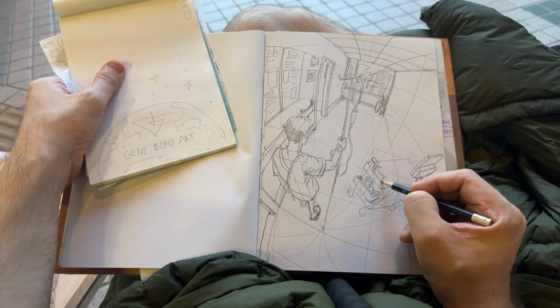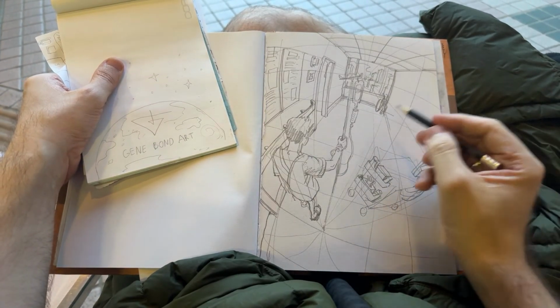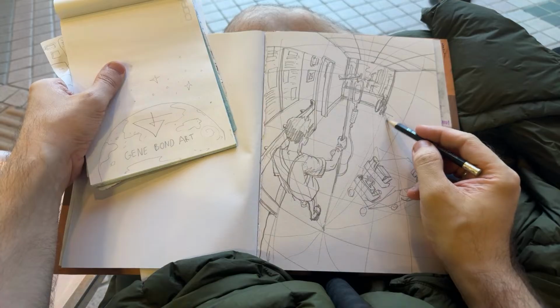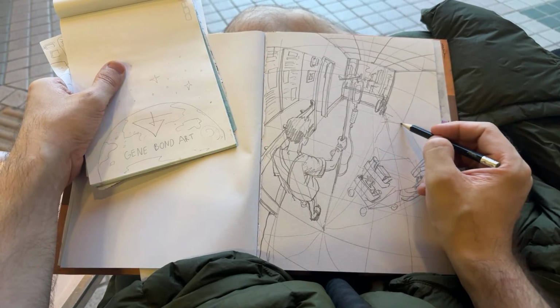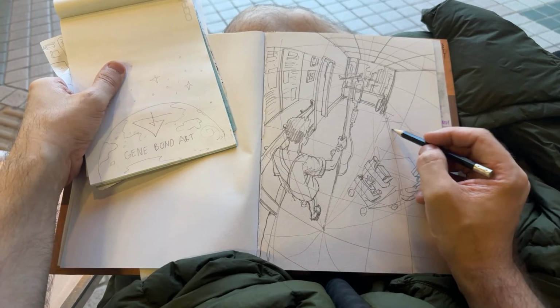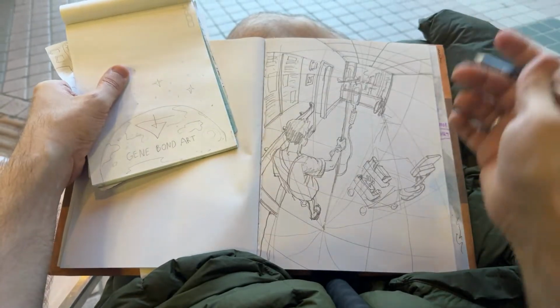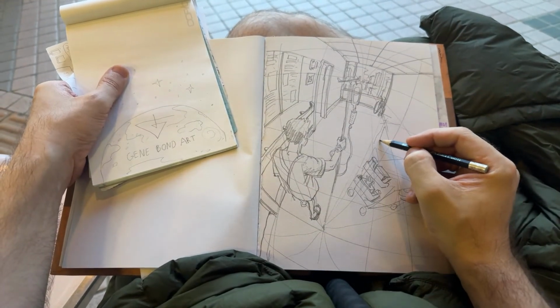Some other boxes. So well, some stuff starts to fly here. So crazy.